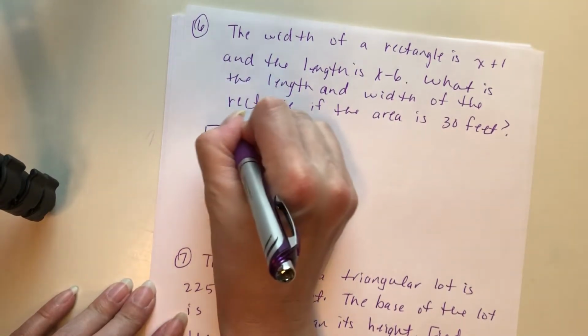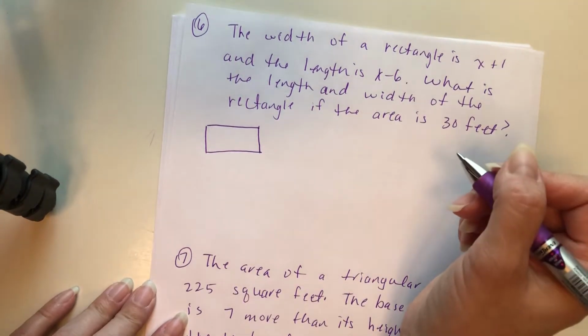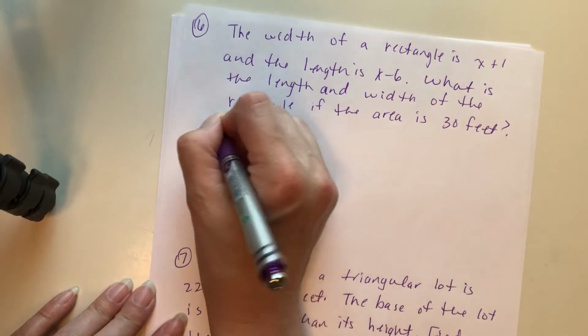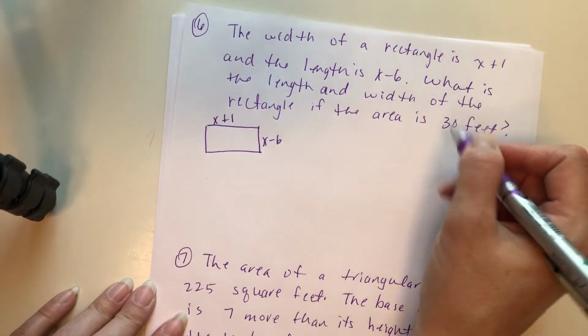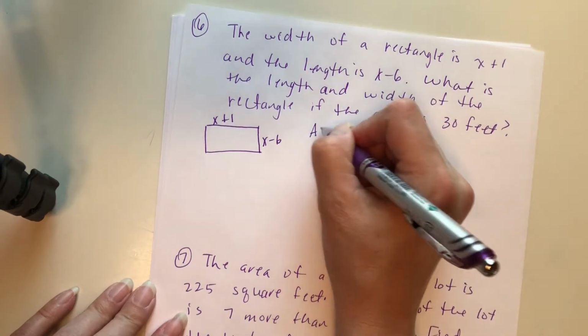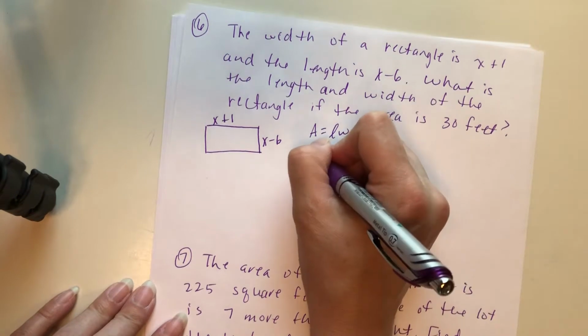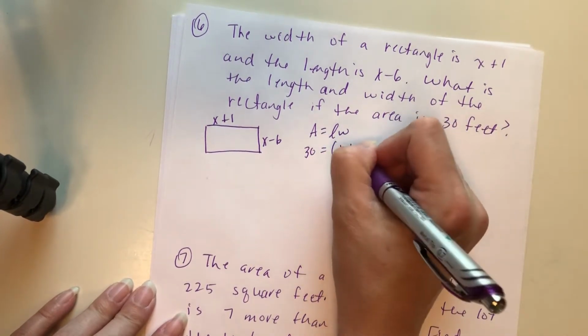Okay, so here's my rectangle. It's always good to draw a picture. My length is x minus 6. My width is x plus 1. And I have the area is 30 feet, so I know the area of a rectangle is length times width. So I can get my equation by saying 30 equals x plus 1 times x minus 6.